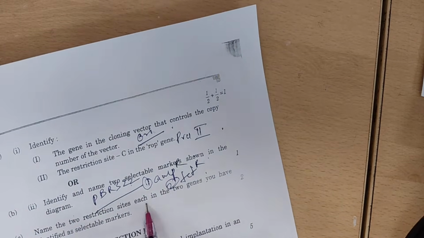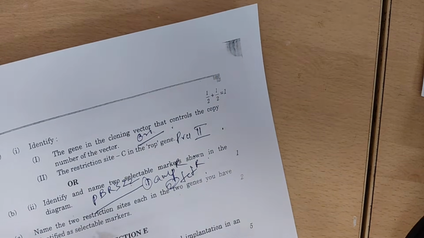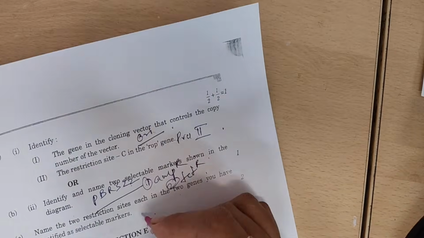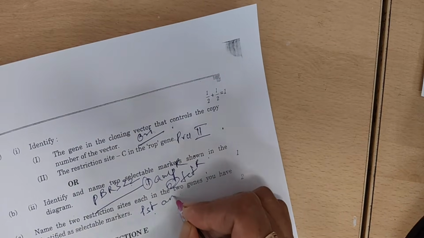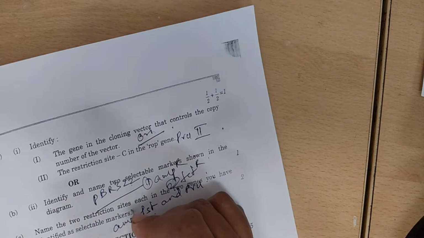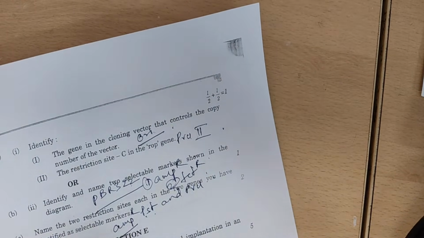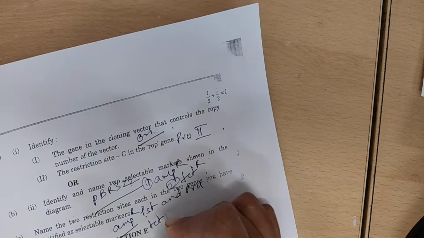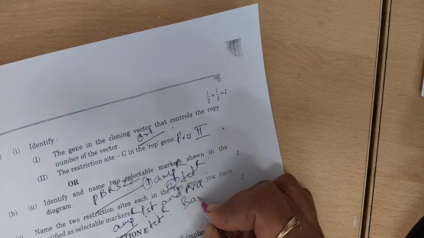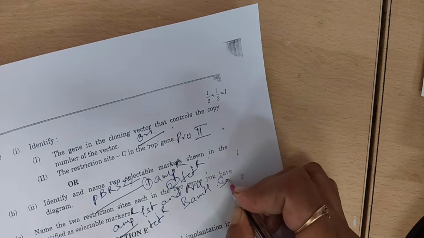Name the two restriction sites each in the two genes you have identified as selectable markers. PST and PVU in the AMPR ampicillin resistance gene, and in the tetracycline gene they are BAMH and SAL.